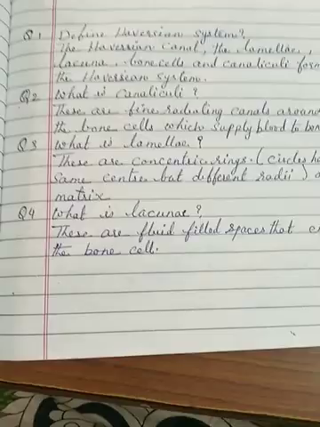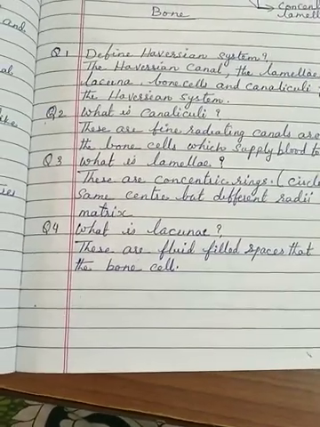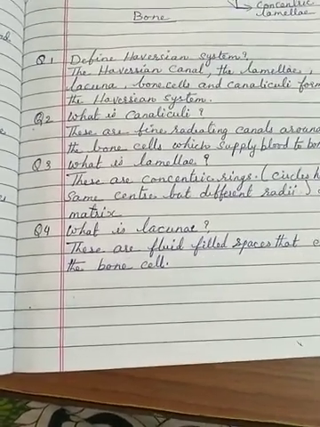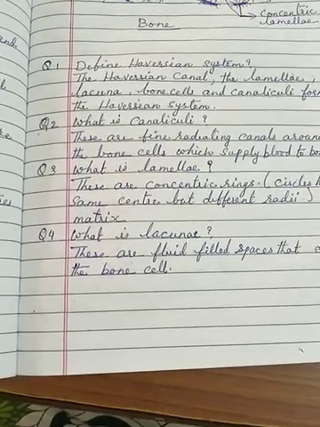So here we end this skeletal tissue. In the next session, we will study about the other connective tissue.